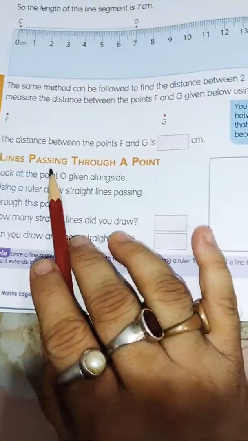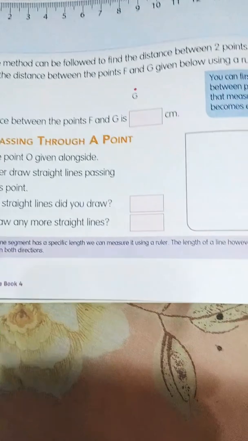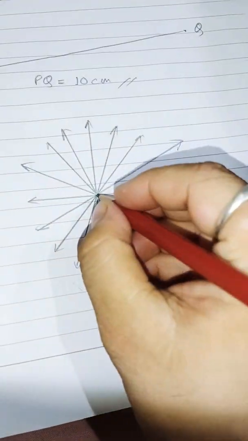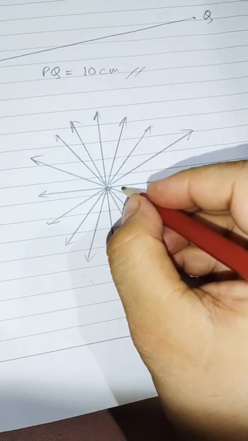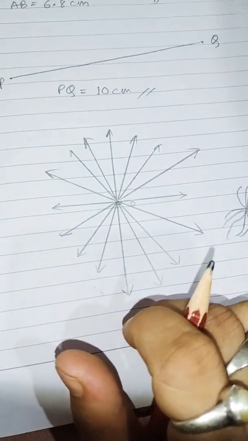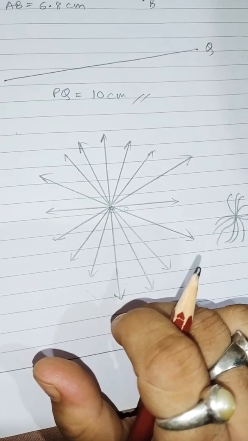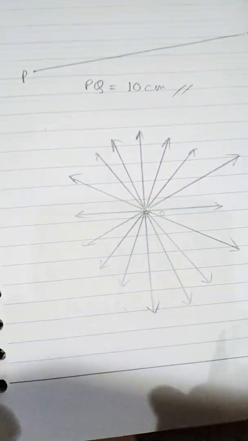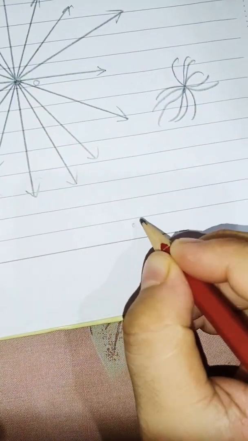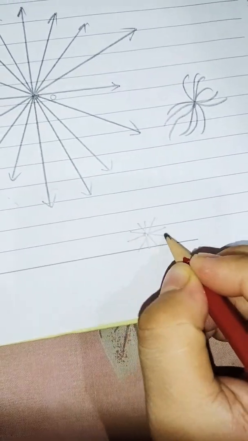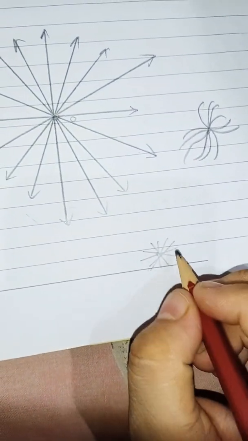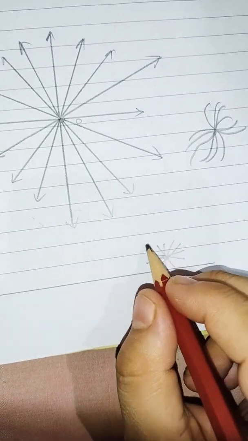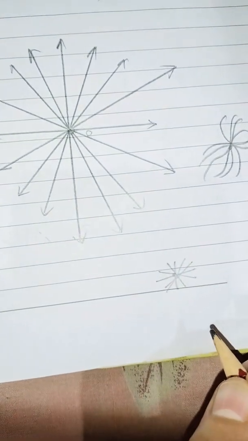If I say, how many lines can be drawn passing through a point? If you take any point like this, say I take a point here, say O, then through this point I can draw as many lines as I want. There is no fixed number of lines that you can draw. It is uncountable lines that you can draw through this point. It will not end, because there are lots of points in this surface. So from each point one line can be drawn.